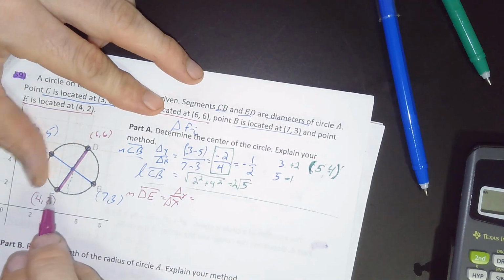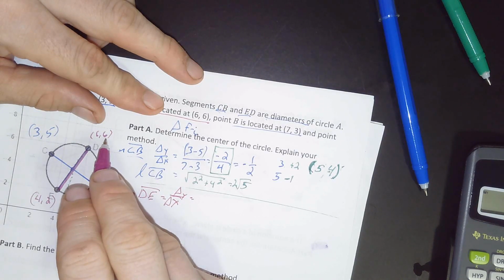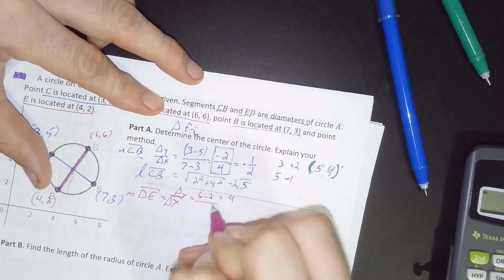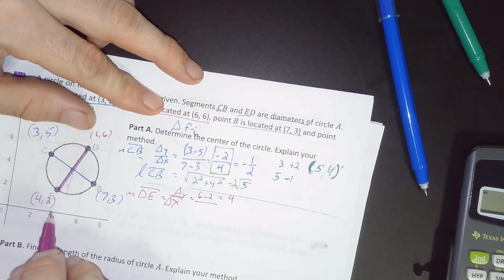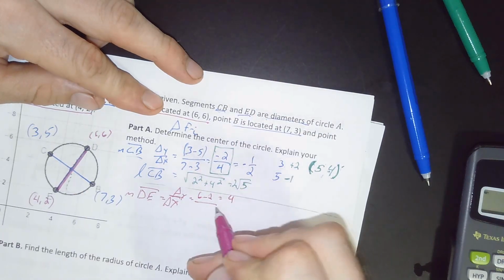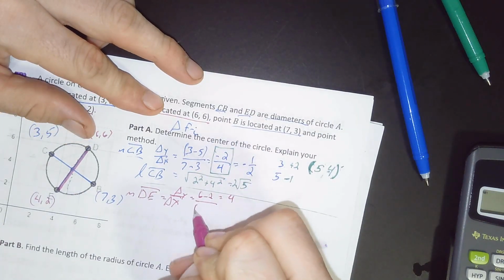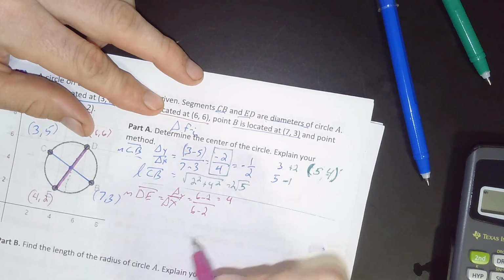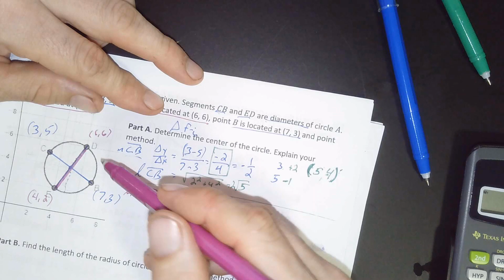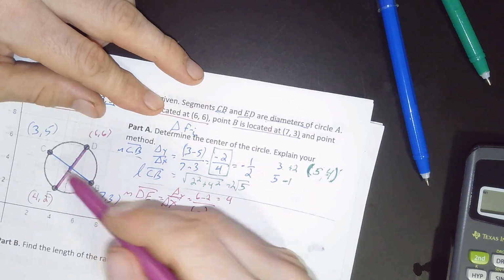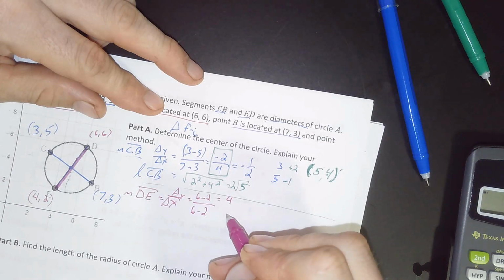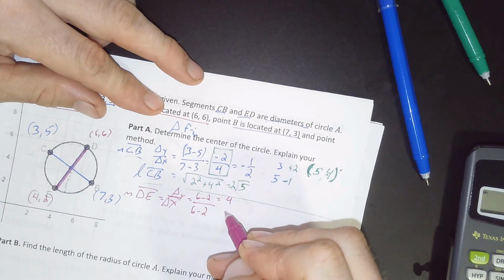Your change in y is 6 minus 2, which is 4. Your change in x is 6 minus 2, which is going to be 4.